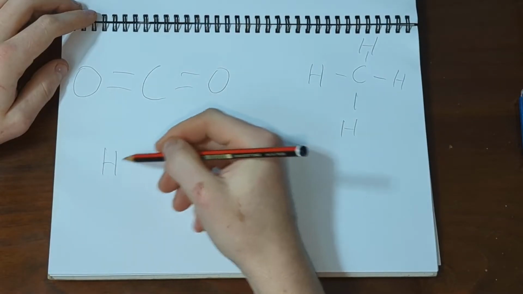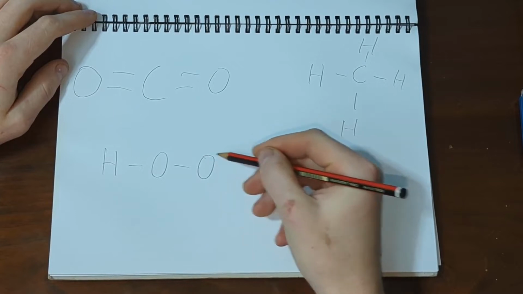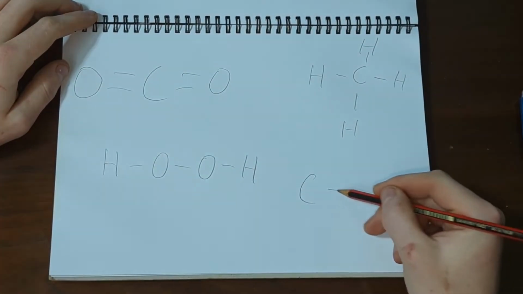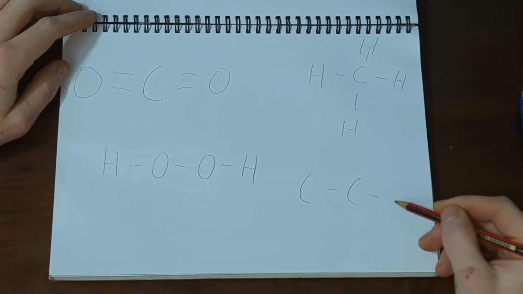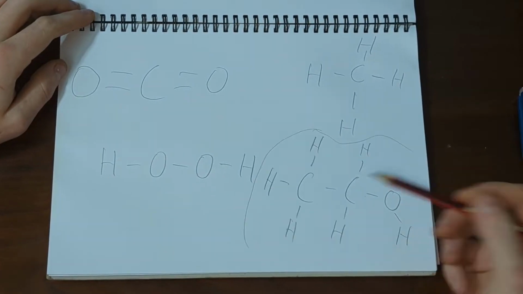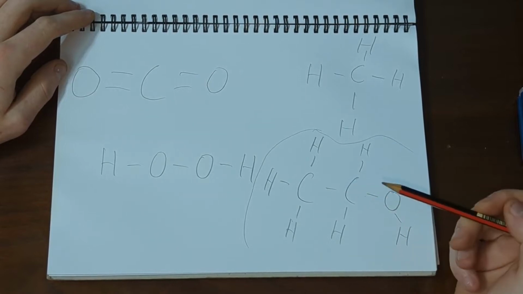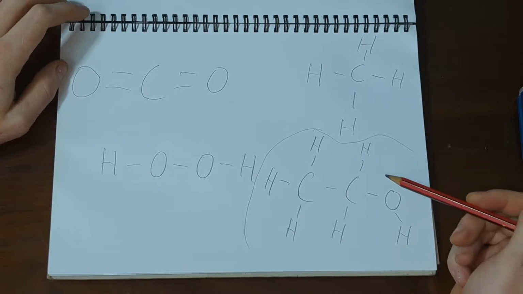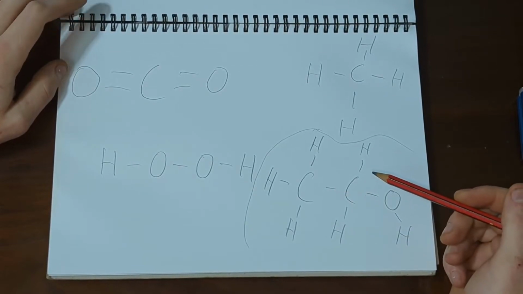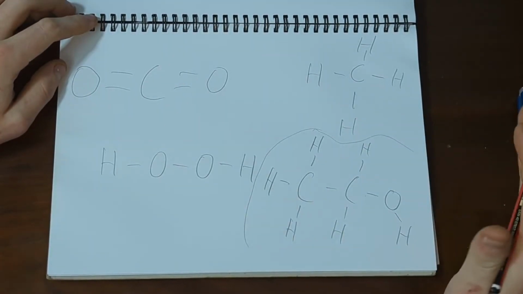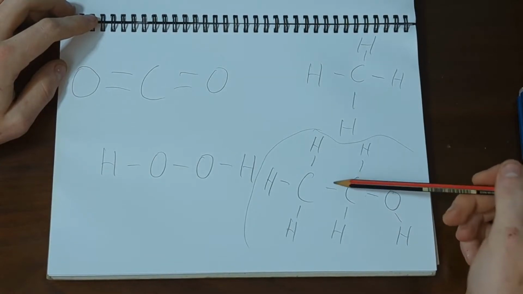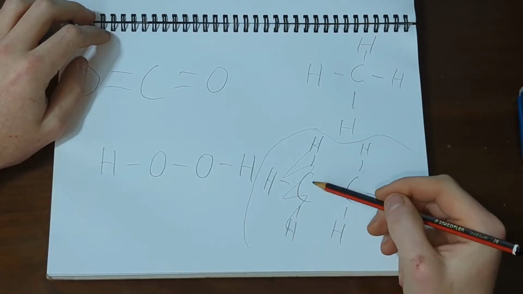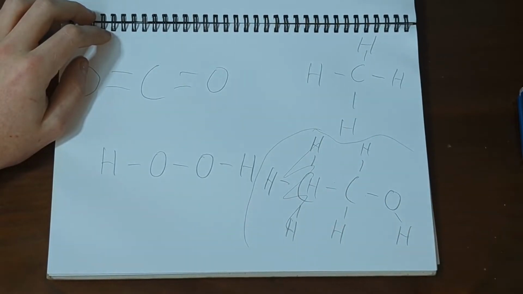Another one is hydrogen peroxide, which looks something like this. And if we want to get fancy, this one right here is ethanol, which is of course the most common form of alcohol we drink. You don't really want to be drinking methanol or butanol or anything like that. So yeah, ethanol, the safest one to drink. And of course we can chop all this right here and put hydrogen. That's methanol.